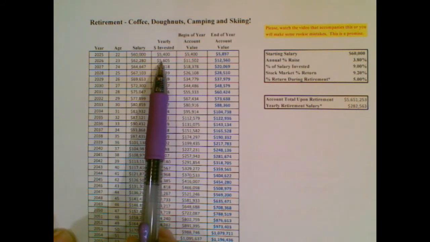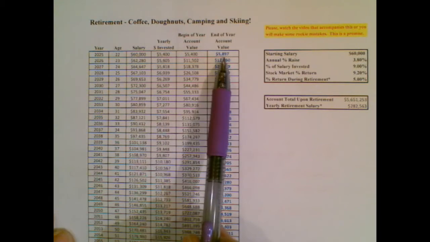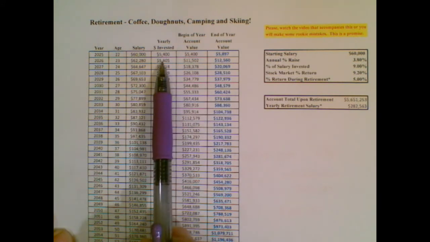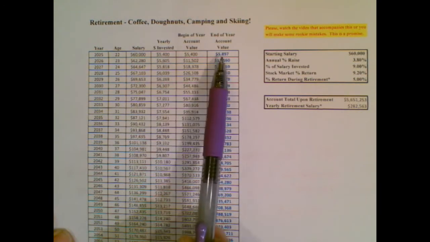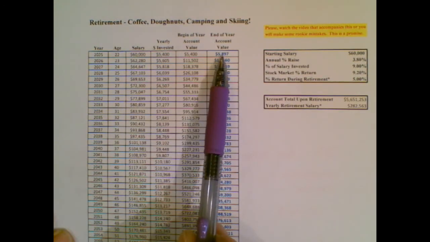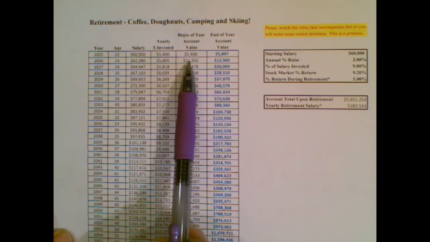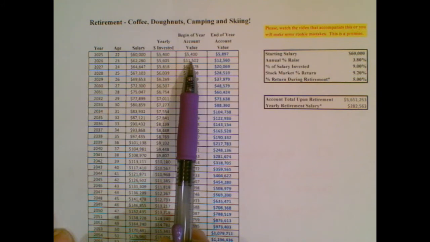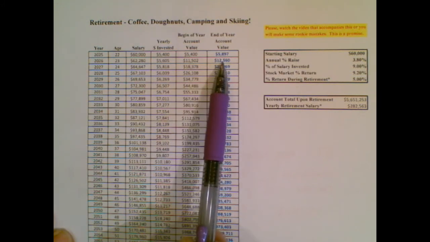So this mechanically will happen like this. This is their December 31st account total. On January 1st of the next year, we pretend that they put in all their money for the year. This 5,605 December 31st money plus a brand new batch of money gives you your new account total at the beginning of year 2. This is January 1st, and then it grows throughout the entire year at 9.2% to end here on December 31st. Then we just keep following this cycle.